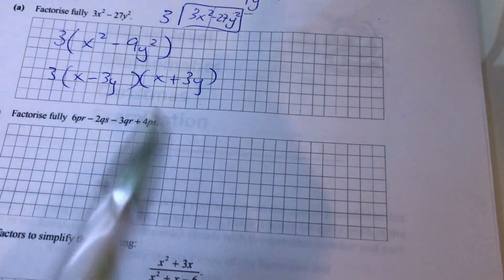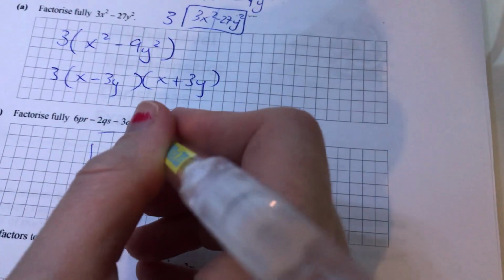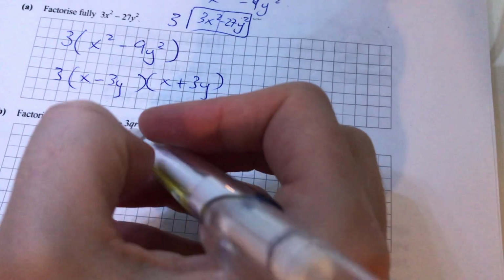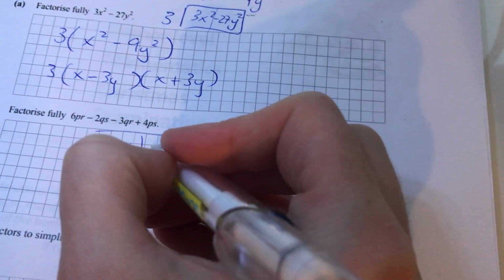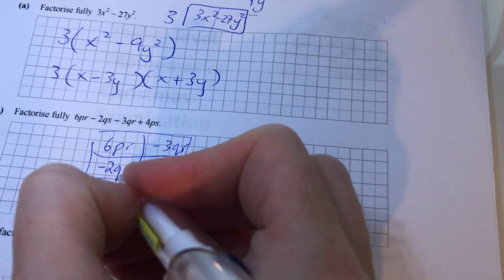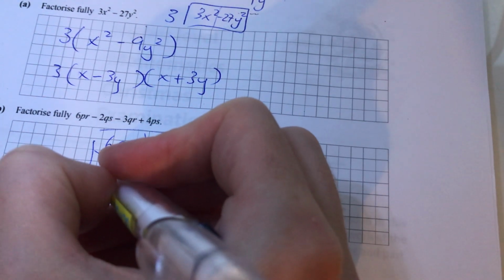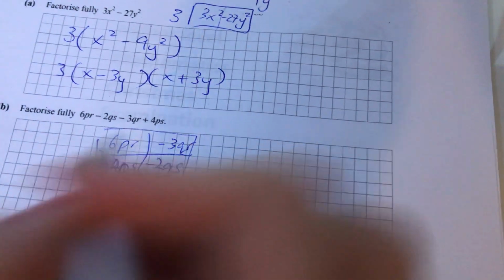Again, they want you to factorise this fully. So I'm going to go for the 4 box, because I can see they don't all have anything in common. 6pr, maybe minus 3qr, minus 2qs. Well, maybe let's put the 4ps plus 4ps minus 2qs.